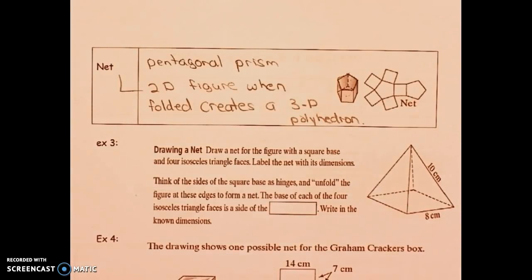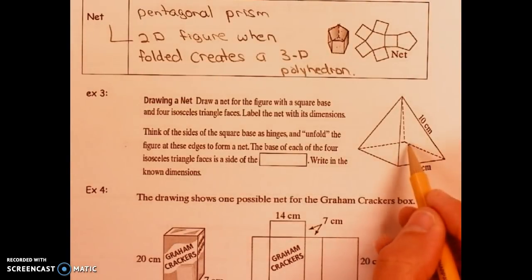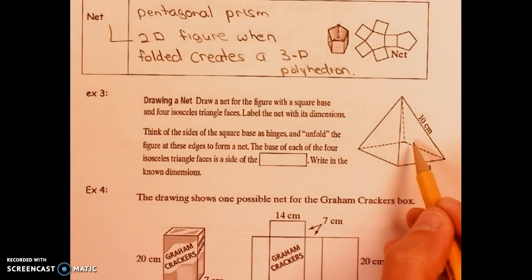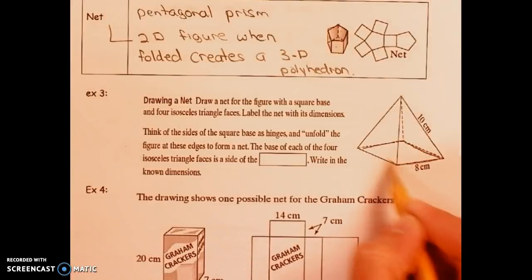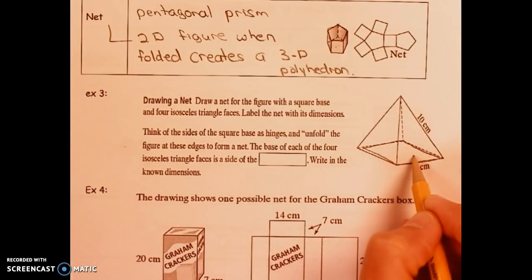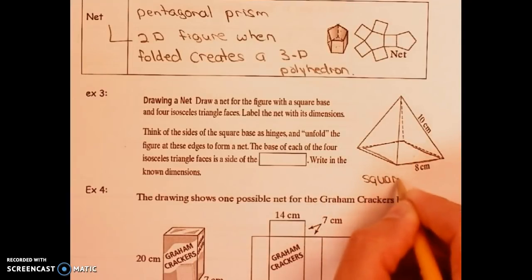So if we take a look at the prism, or excuse me, the pyramid that we've been given here, and again, this is a pyramid. I know it's a pyramid because all of the sides, other than the base, are triangles, and specifically, if I go and look at this guy right here, that's how I name this. That base is a square, so I would call this a square pyramid.